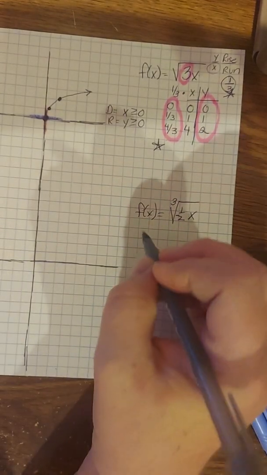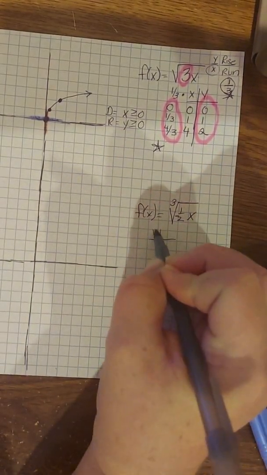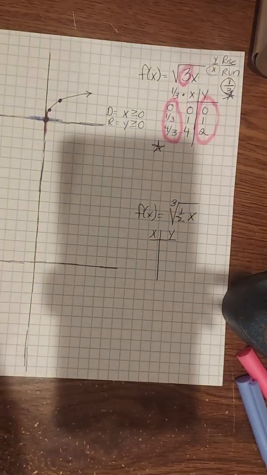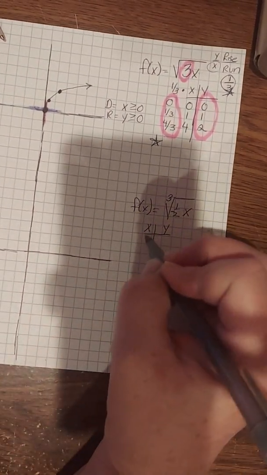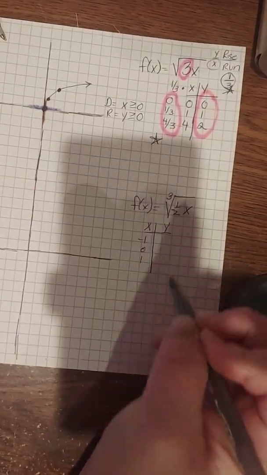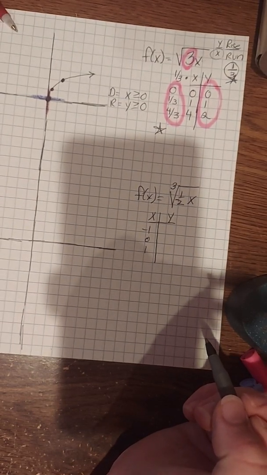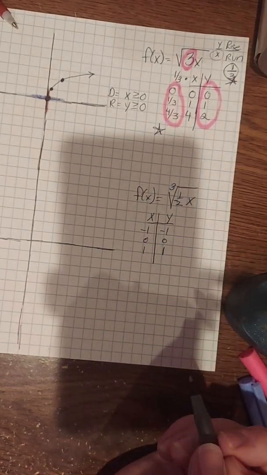So in this case, let's do our points: negative 1, 0, and 1, right? We're using the same points.